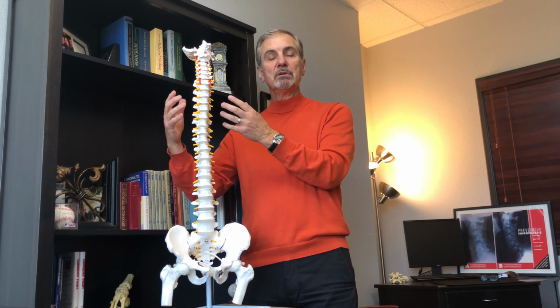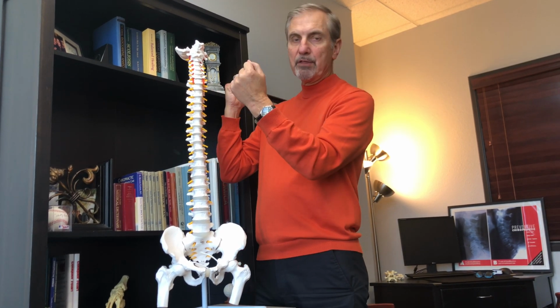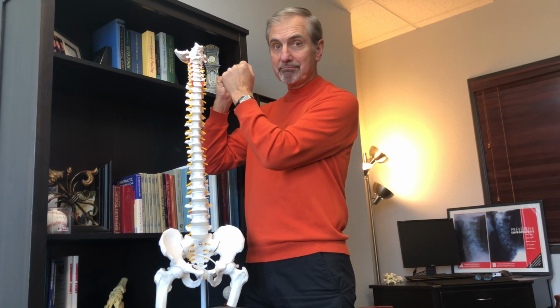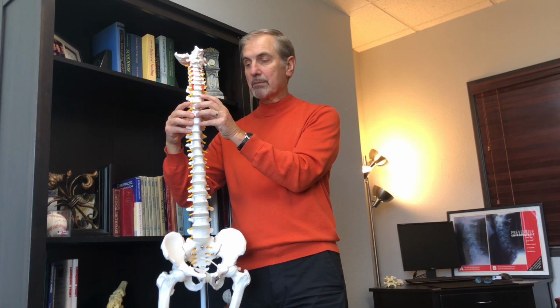How does T2 get misaligned? Lots of different ways. Any of the spine will misalign. We call that a subluxation, not a complete dislocation, but less than that. A subluxation is caused by any trauma, even slight. So a minor rear end accident, say, that can cause it. There are sports that cause, well, trauma, like football, falls in soccer, etc. Those can cause misalignment, traumatic misalignments or subluxations of these segments.